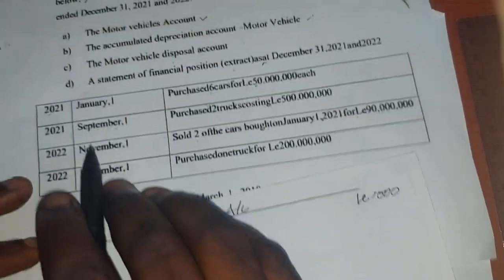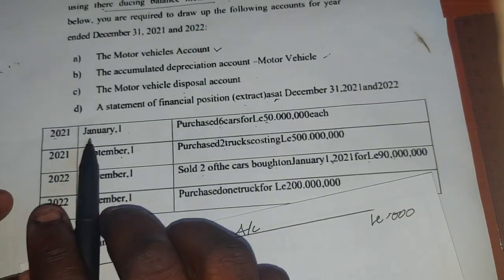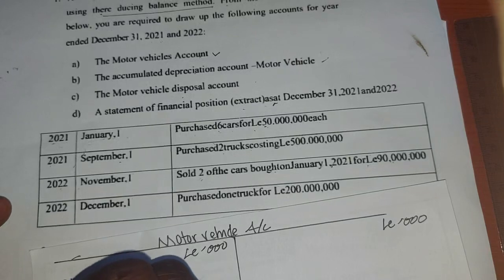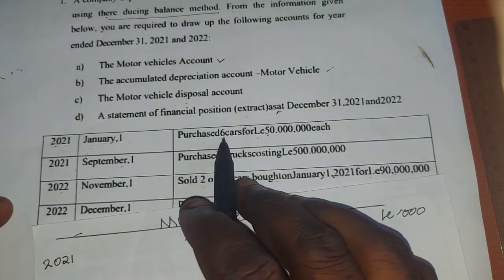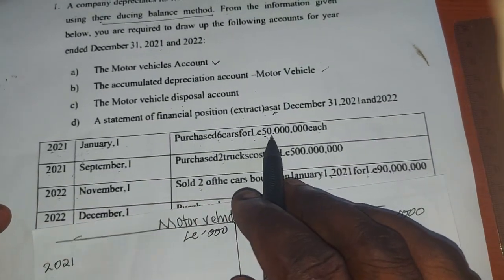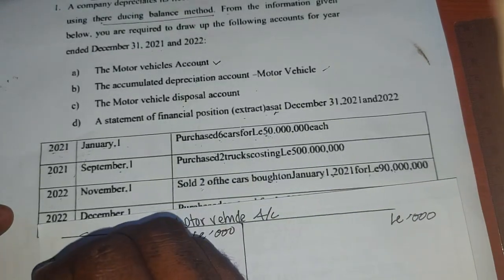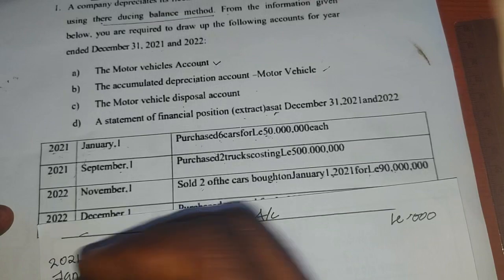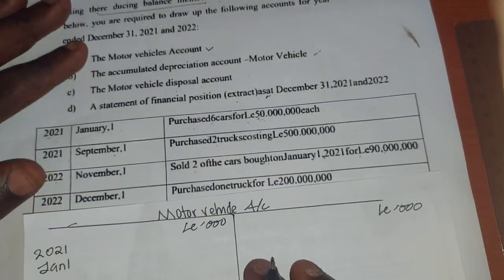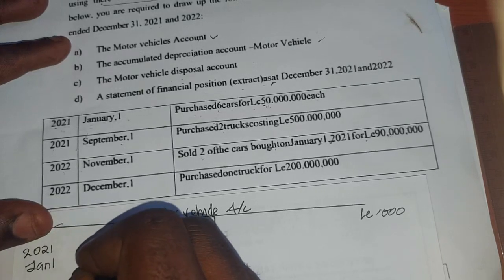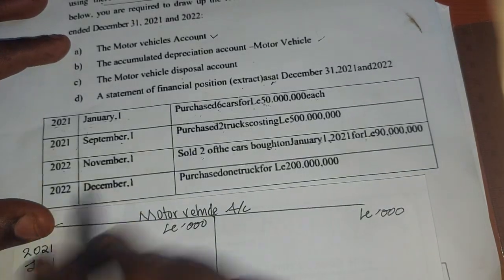Let's look at the transactions. The first transaction says that on January 1st, 2021, we purchased 6 cars for 50 million each. Since the name of the supplier is not mentioned, we assume it was bought in cash.